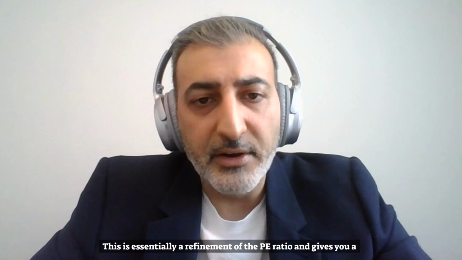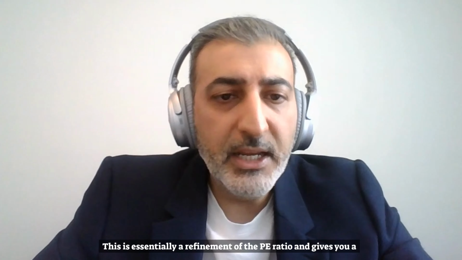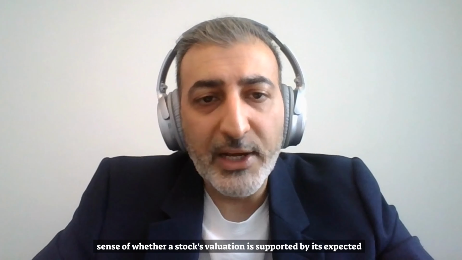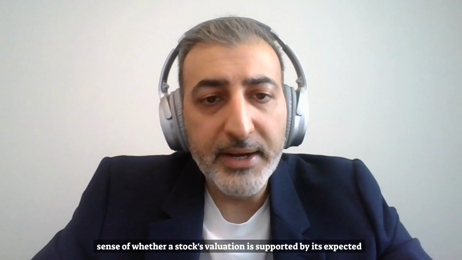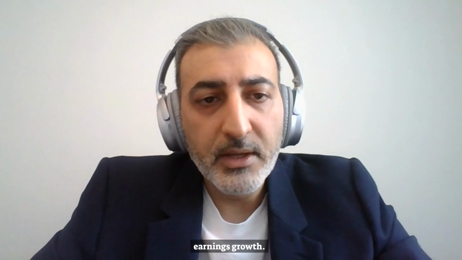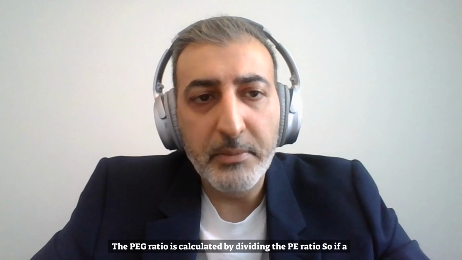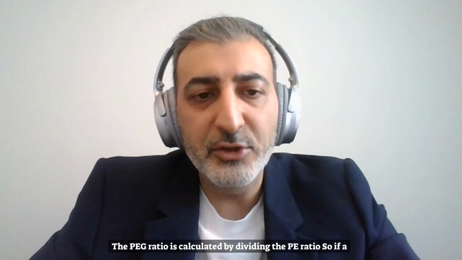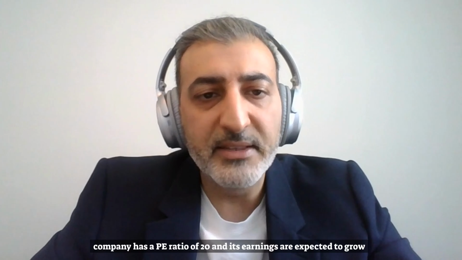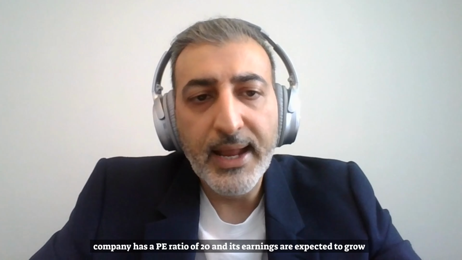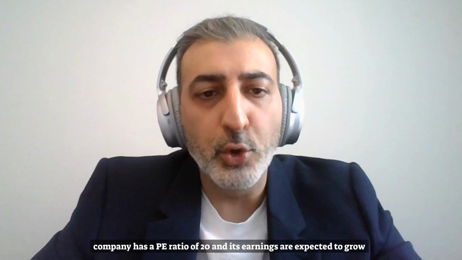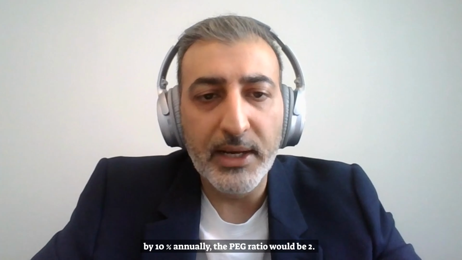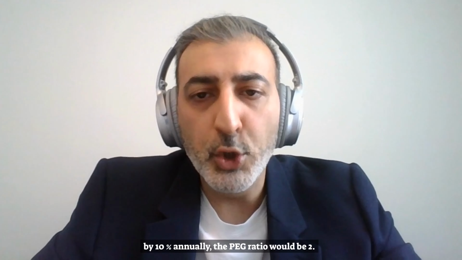Let's dive into the PEG ratio, or the price to earnings growth ratio. This is essentially a refinement of the PE ratio and gives you a sense of whether a stock's valuation is supported by its expected earnings growth. The PEG ratio is calculated by dividing the PE ratio by the annual earnings growth rate. So if a company has a PE ratio of 20 and its earnings are expected to grow by 10% annually, the PEG ratio would be 2.